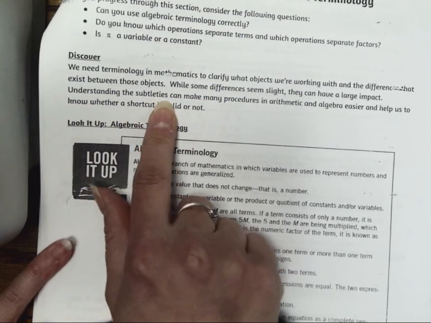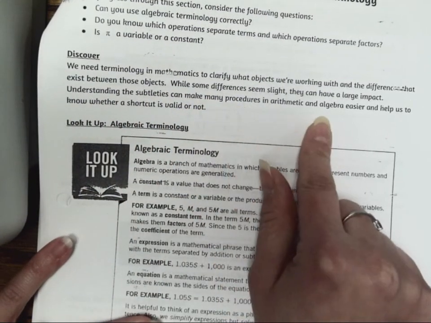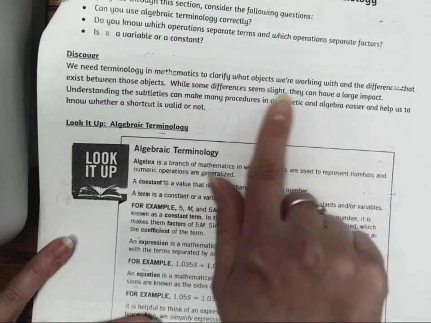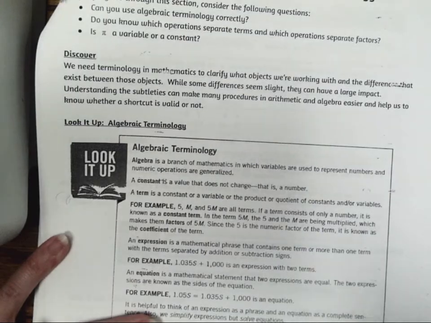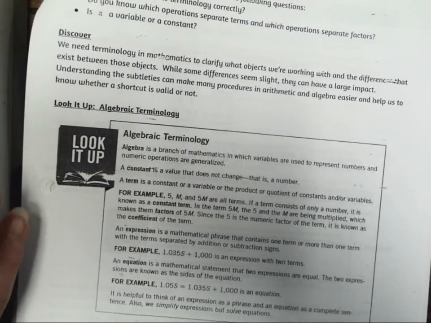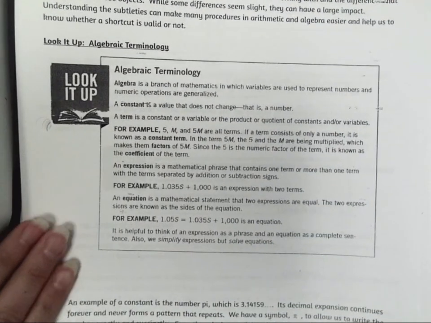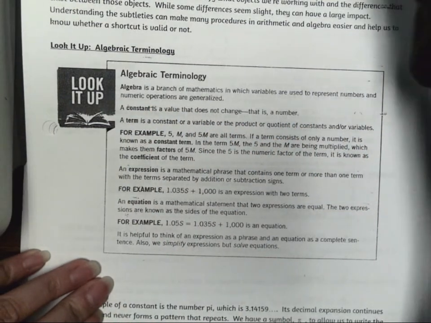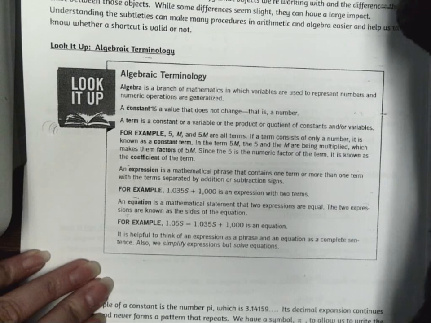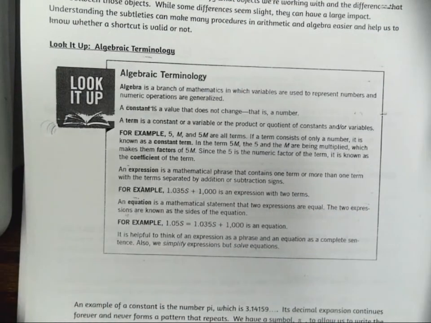Understanding the subtleties can make many procedures in arithmetic and algebra easier and help us to know whether a shortcut is valid or not, so whether we can actually perform a shortcut or not. To start out, here are a few definitions that you need to know. These are quite important, so make sure that you point these out to yourself.